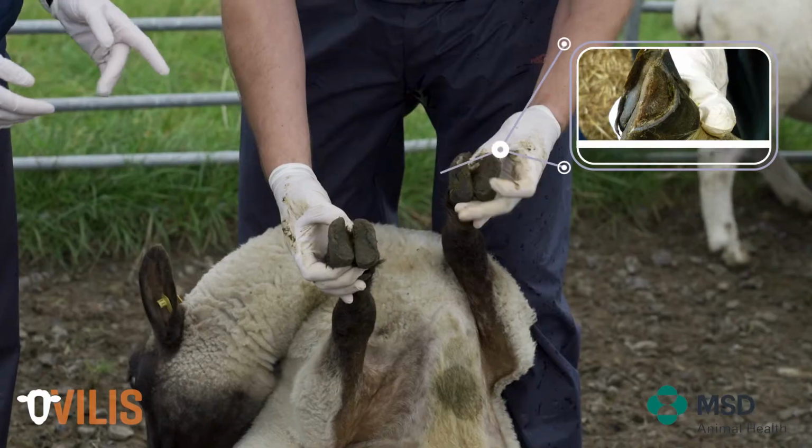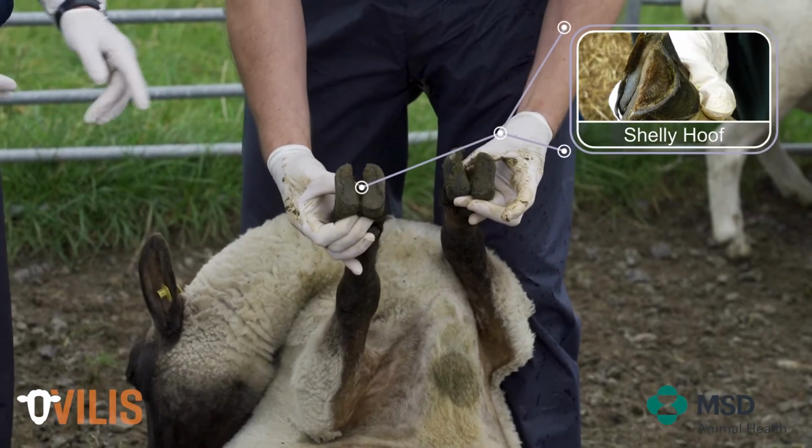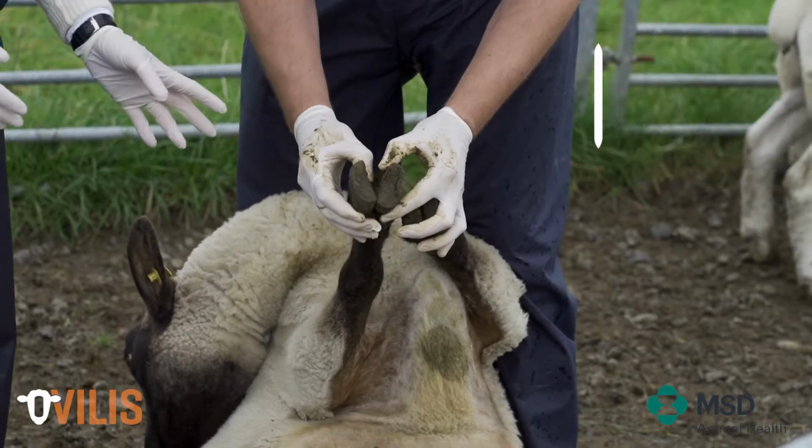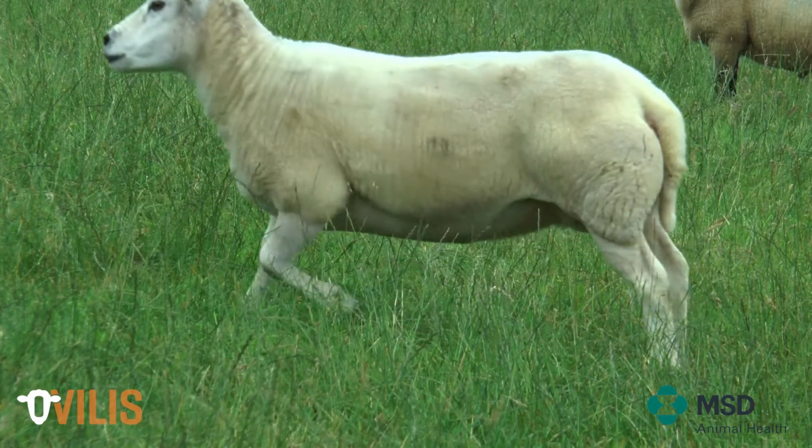Shelly hoof can be as a result of a distortion in the growth of the actual hoof. It can sometimes be seen after an episode of foot rot, and the mud can actually impact inside the hoof horn and can cause discomfort and lameness when walking.